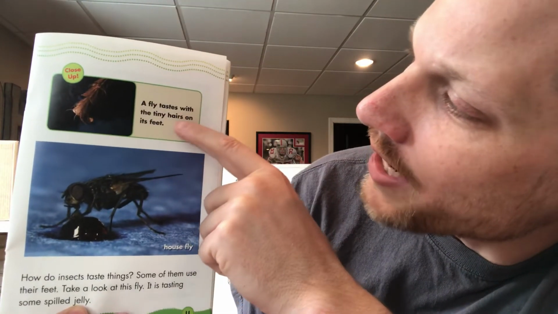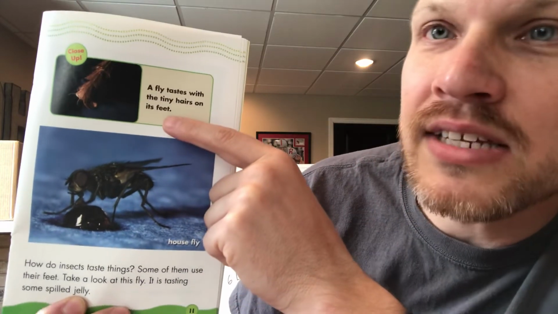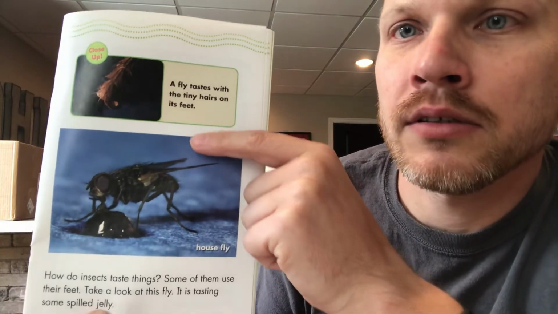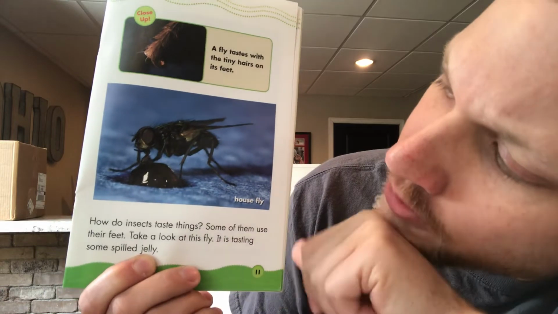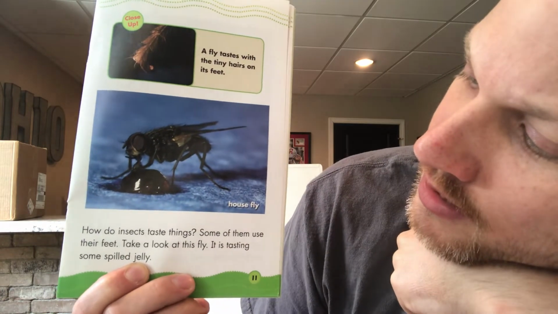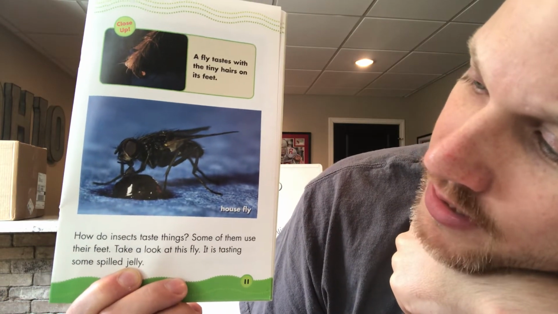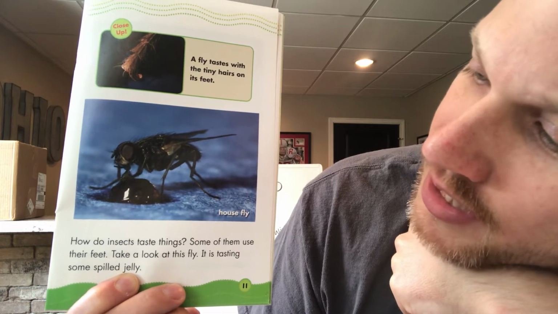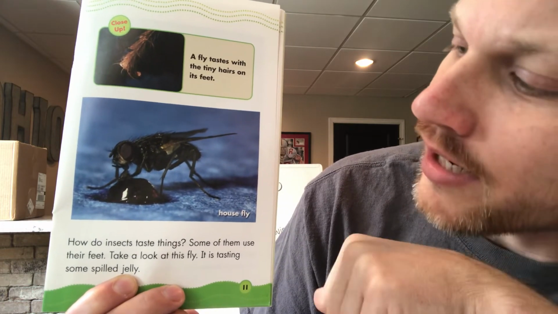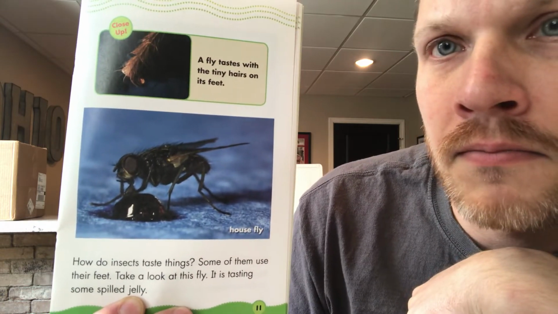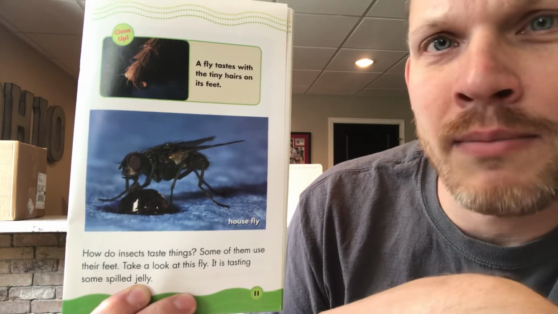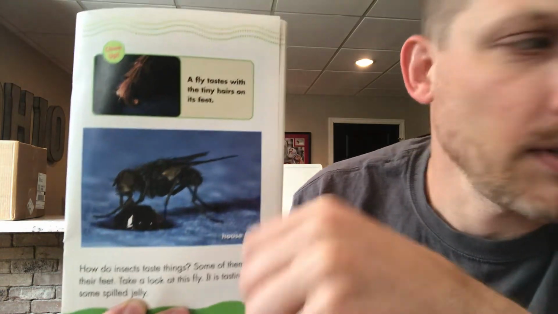Look, a fly tastes with the tiny hairs on its feet. That's weird. Okay. How do insects taste things? Some of them use their feet. Take a look at this fly. It is tasting some spilled jelly. That's weird. So like if a fly lands on you, it might be tasting you. That'd be weird.